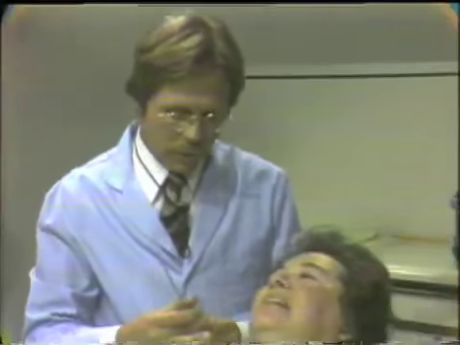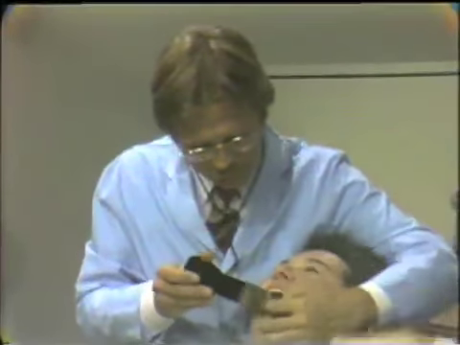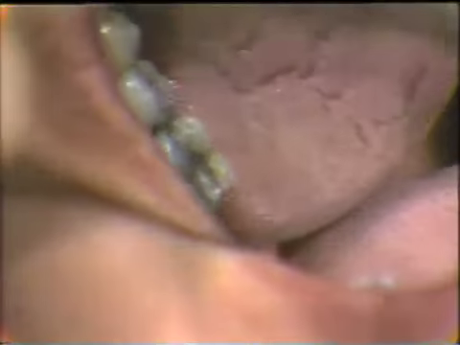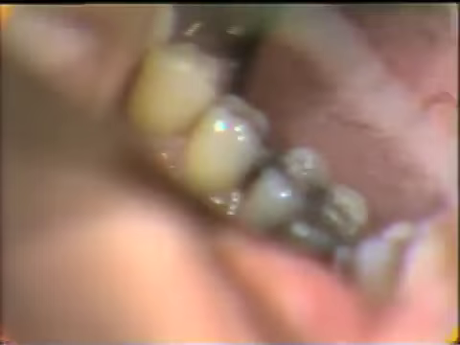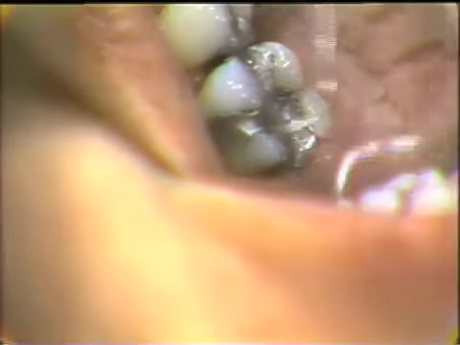The next thing that we might look at specifically from the prosthetic standpoint is the condition of existing restorations which might enter the treatment plan. Now, looking at the molar area on this patient, we see that she has an amalgam restoration.